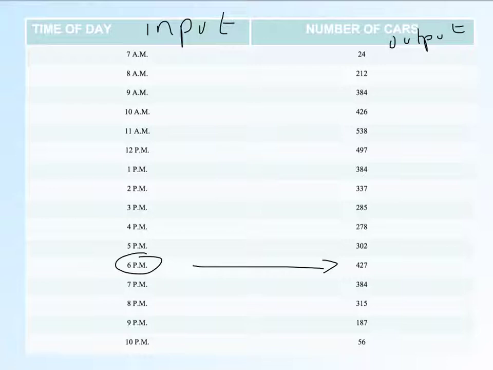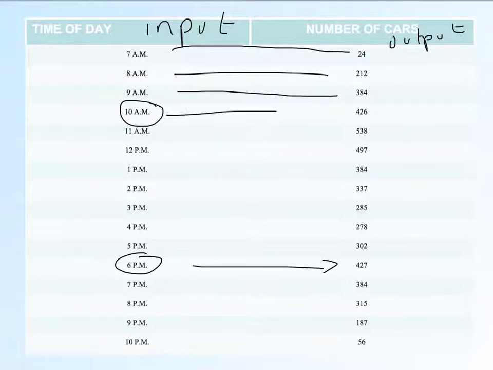Now for each specific time of day, how many different outputs are there? Number of cars. So at 7 a.m., only 24 cars are associated with it. 8 a.m. is 212, 9 a.m. is 384. So each input corresponds to one and only one output.